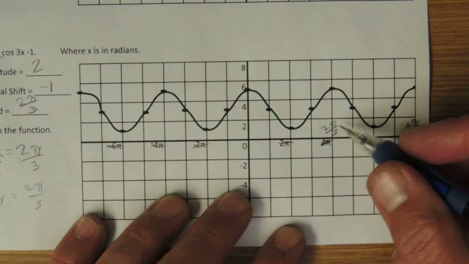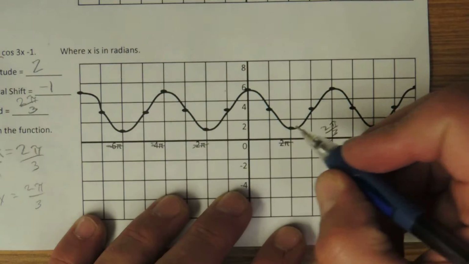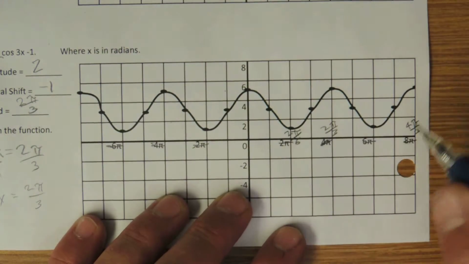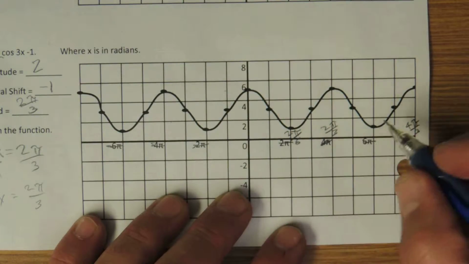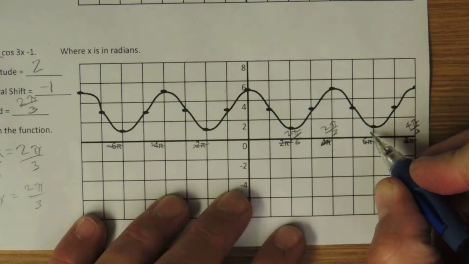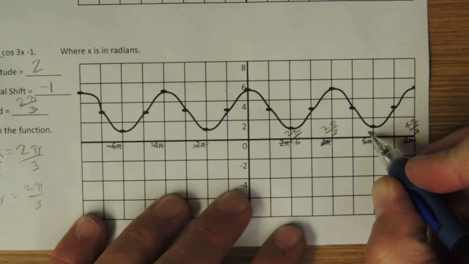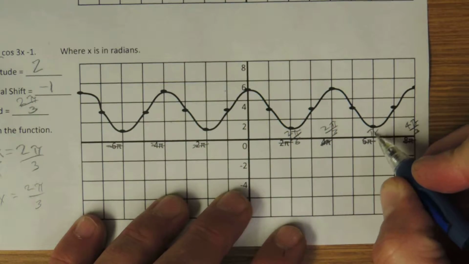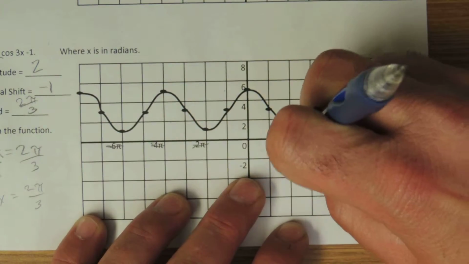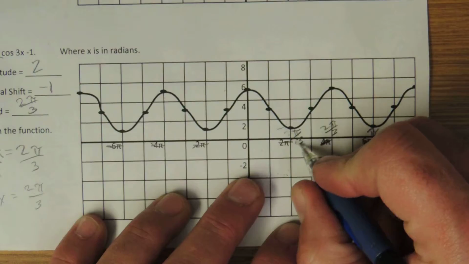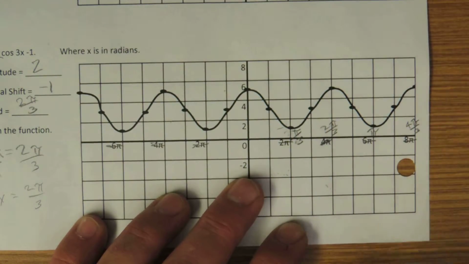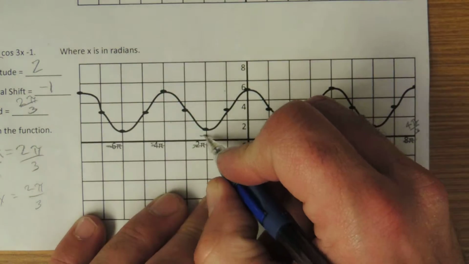Half a cycle then would be 2 pi over 6. 2 pi over 6, 4 pi over 6, 6 pi over 6, or just pi. And of course 2 pi over 6 would be the same as pi over 3. 2 pi over 3, 3 pi over 3, which is pi, 4 pi over 3. I'll do the same thing on the negative.